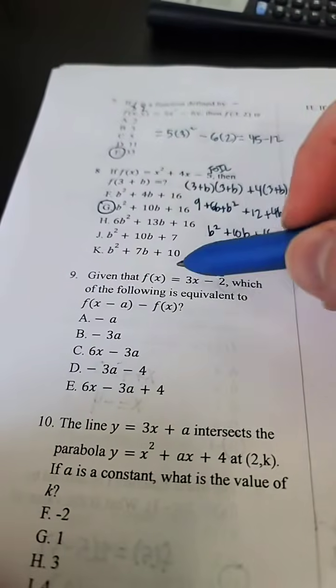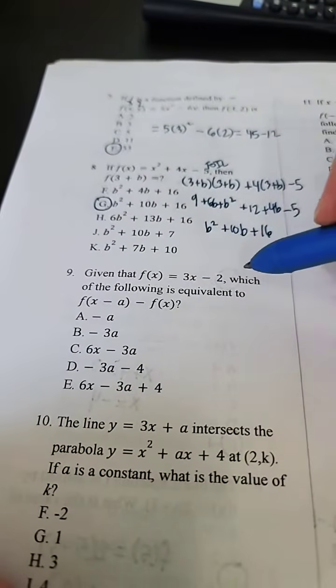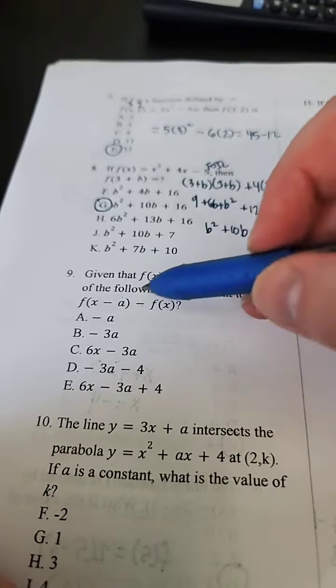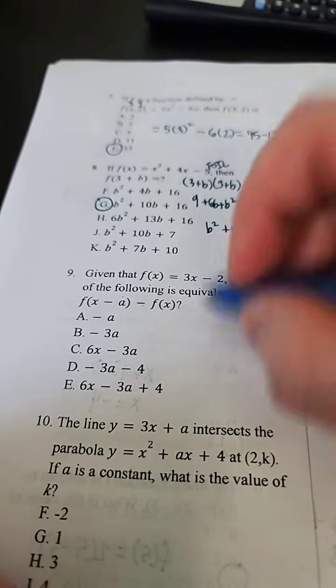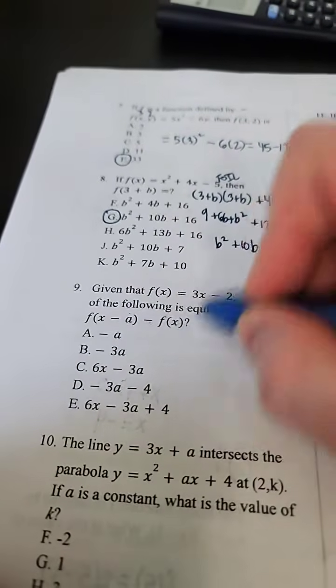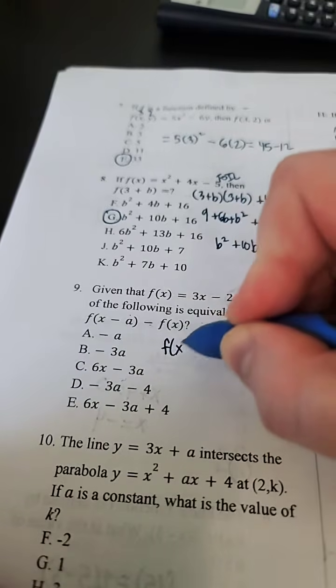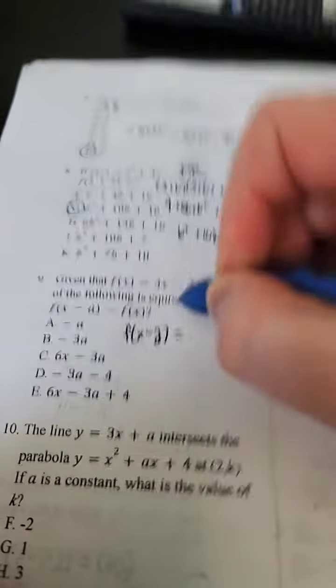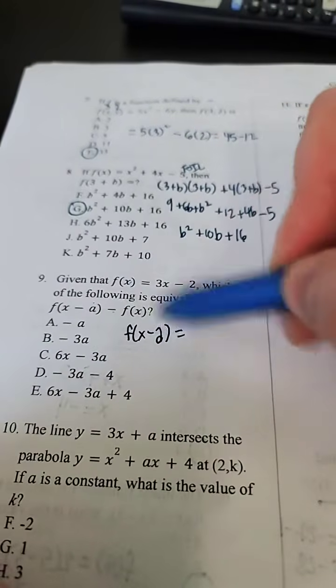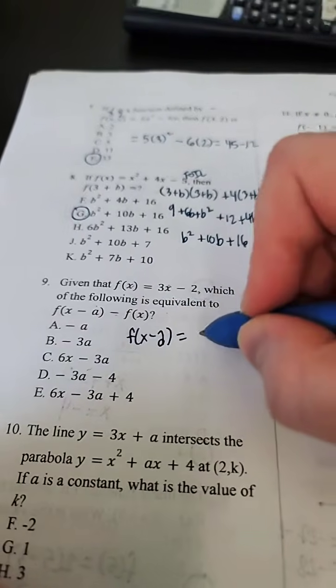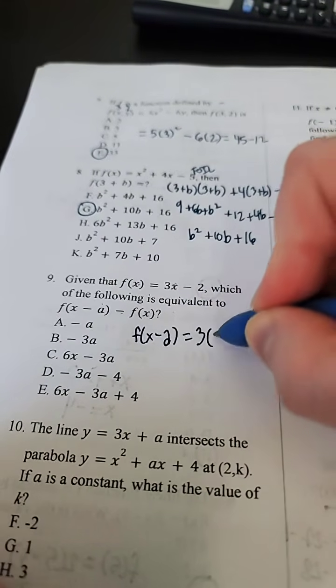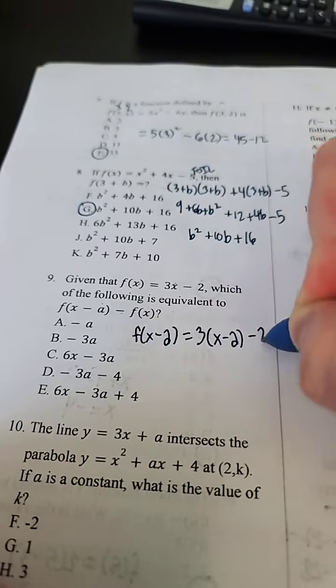So then we have to go and do number 9. It says we are trying to find f of x minus a minus f of x. So let's start with finding what f of x minus a is. f of x minus a just means instead of an x, we're plugging in x minus a everywhere we see x. So I'm going to say 3 times x minus a minus 2.